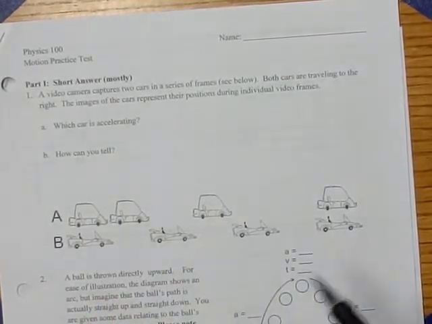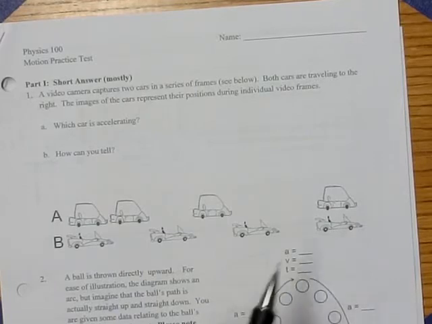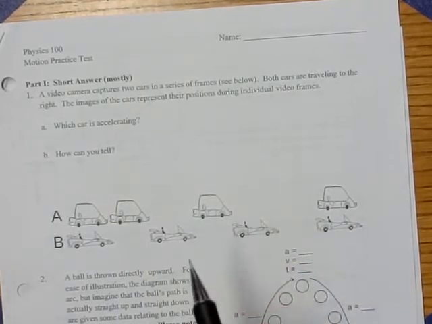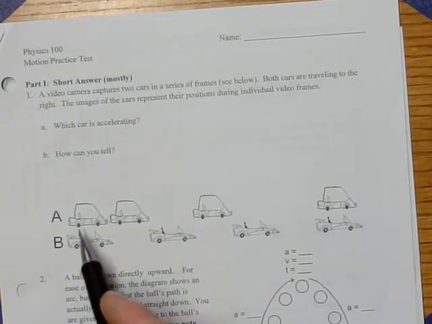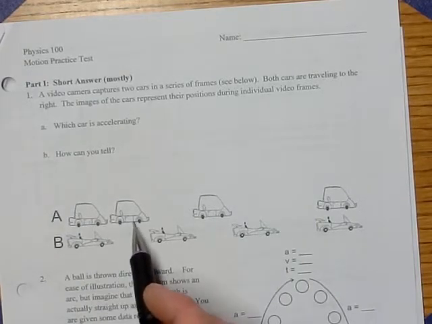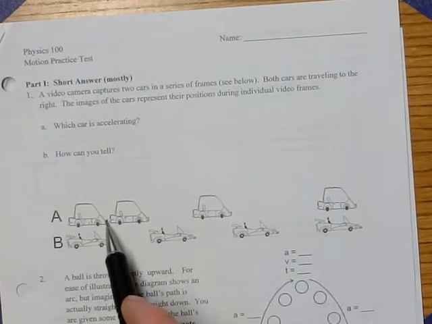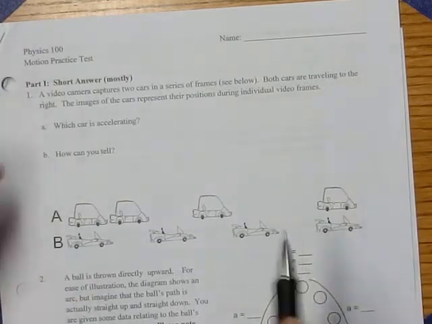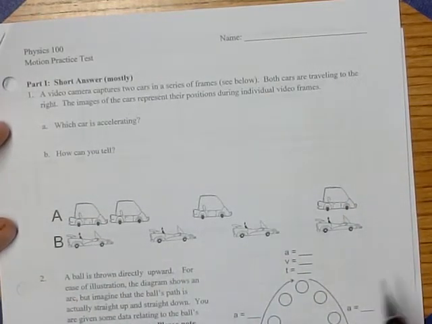these are frames of the video. A video camera takes a bunch of pictures. Most video cameras take 30 pictures every second. So this would be first picture, second picture, third picture, and the time between each of the pictures is the same. They go click, click, click, click, click, and they take the pictures at an even rate.